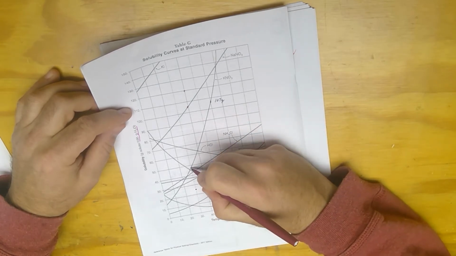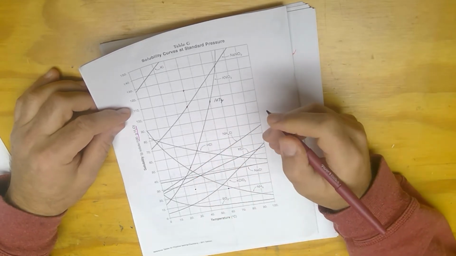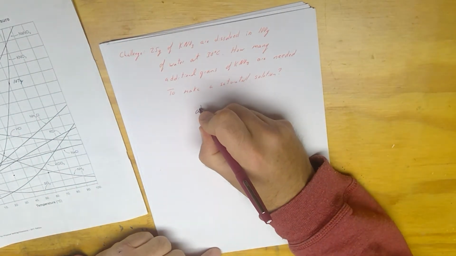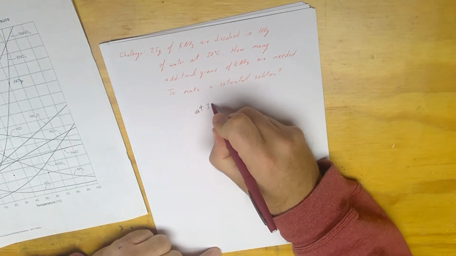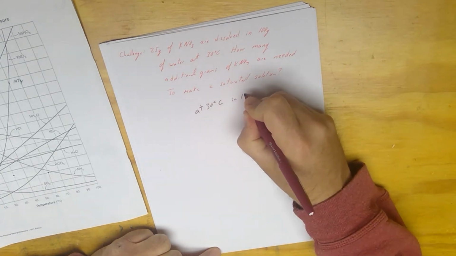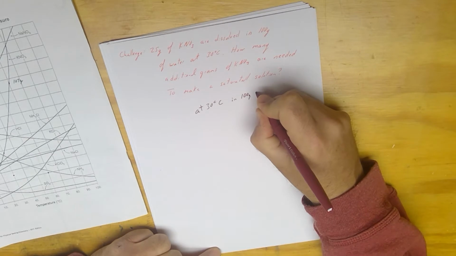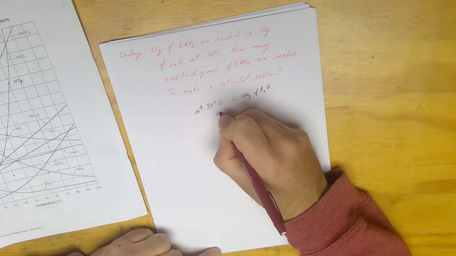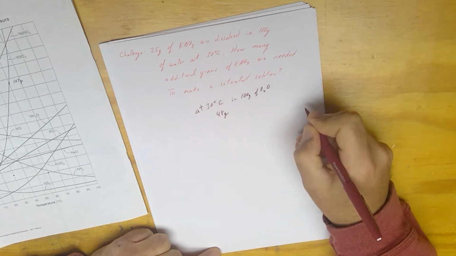And it could dissolve at 30 degrees about, I would say, 48 grams. All right, so at 30 degrees C in 100 grams of water, it can dissolve about 48 grams.